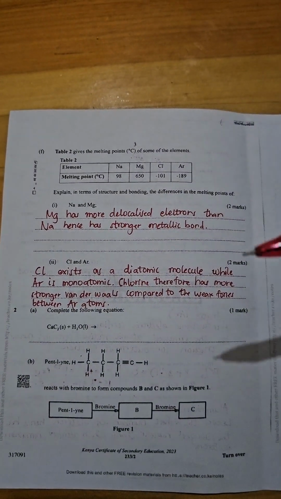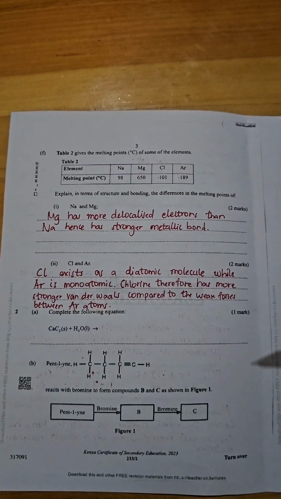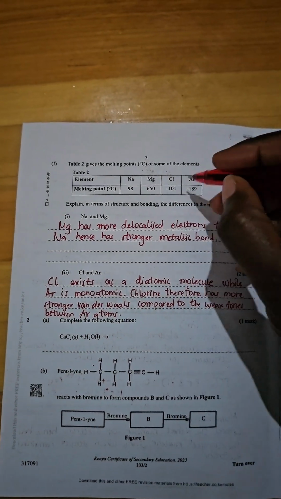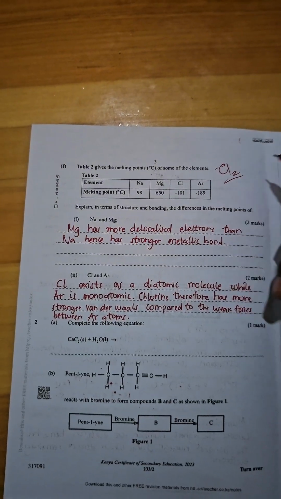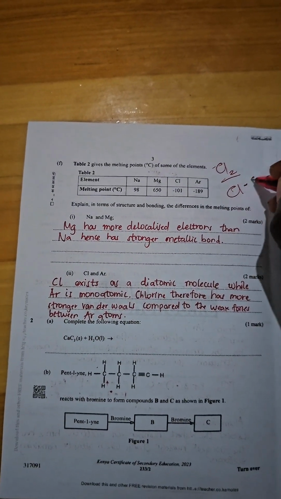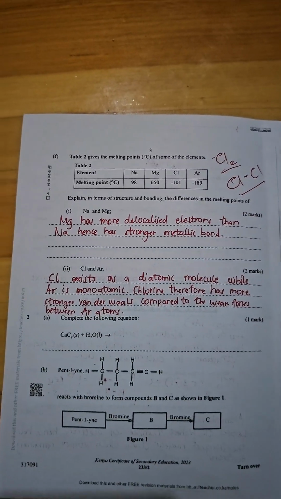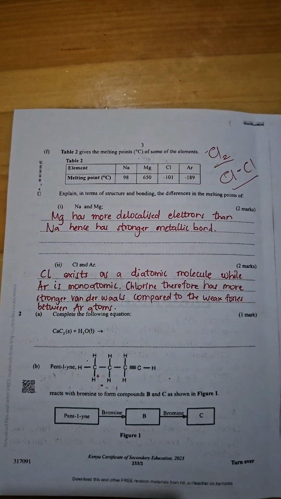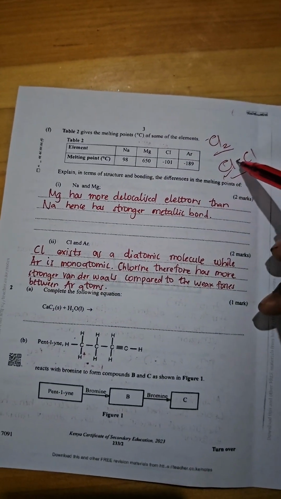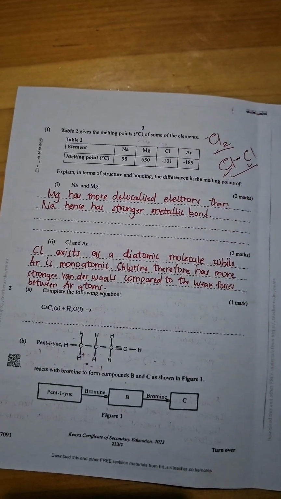Let us go to the last thing. Chlorine is a gas. Now chlorine is diatomic, meaning that molecules of chlorine exist as two atoms which have a covalent bond between them.